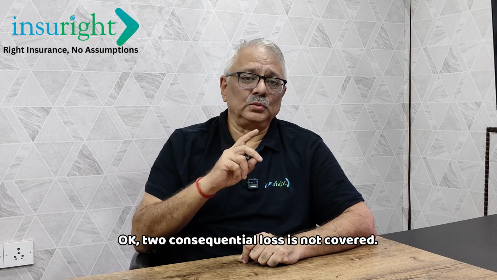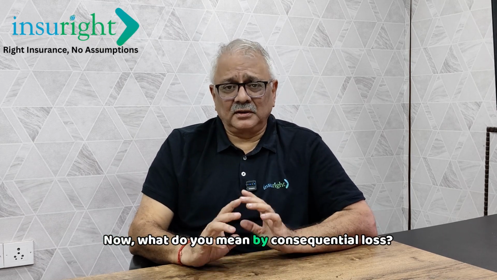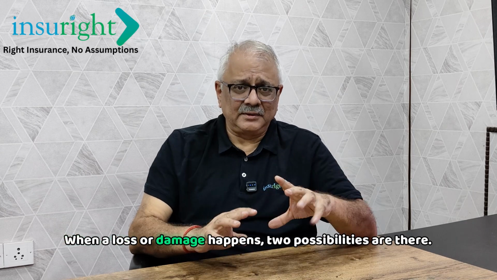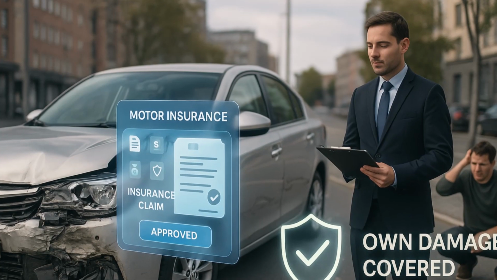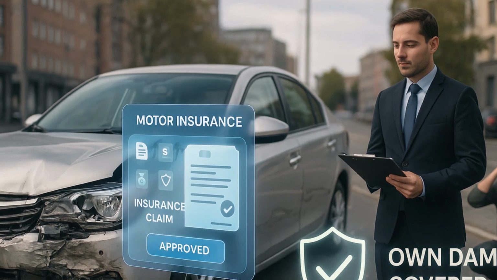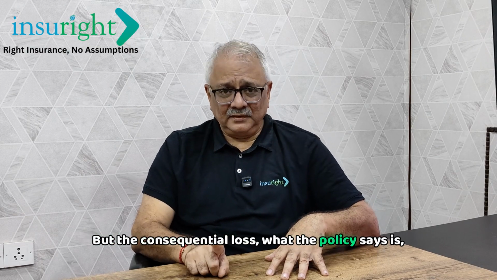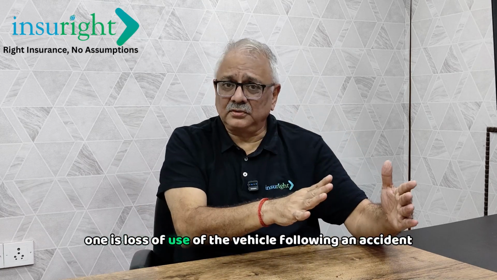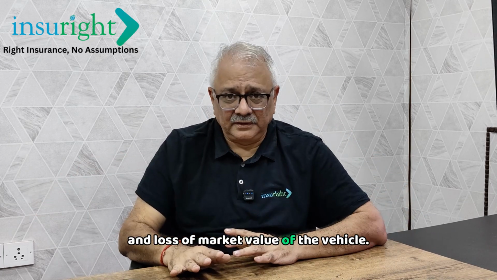Okay. 2. Consequential loss is not covered. Now, what do you mean by consequential loss? When a loss or damage happens, two possibilities are there. One is the vehicle meets with the damage. Policy will pay for that, claim for the damages. But the consequential loss, what the policy says is, one is loss of use of the vehicle following an accident and loss of market value of the vehicle.